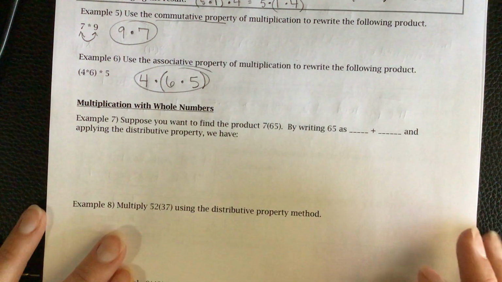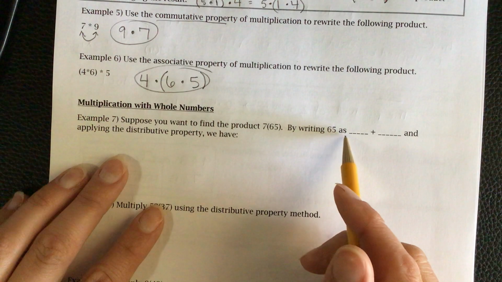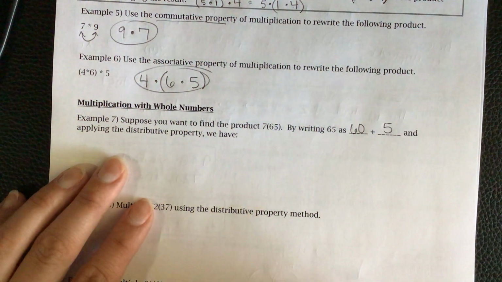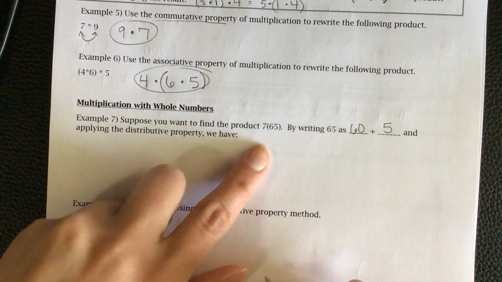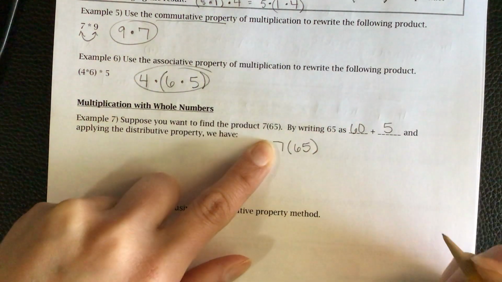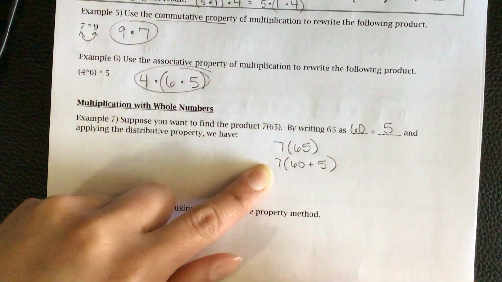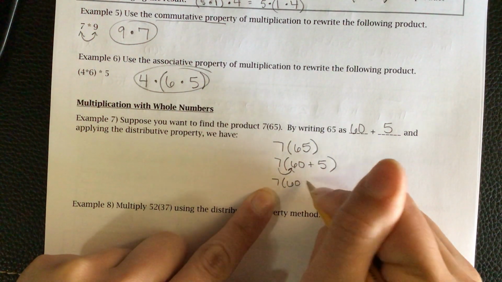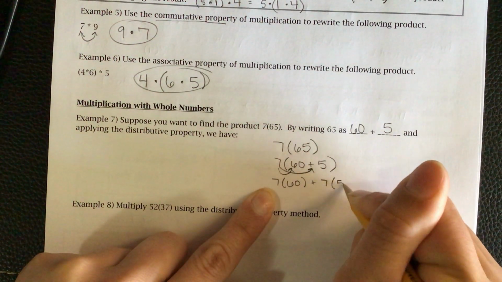Let's do some multiplication with whole numbers. Suppose you want to find the product 7 times 65 by writing 65 as 60 plus 5. And then we're going to apply the distributive property that we mentioned earlier. So we would have 7 times 65. We're going to break it up into 7 times 60 plus 5. We're going to do 7 times 60, and then plus 7 times 5.